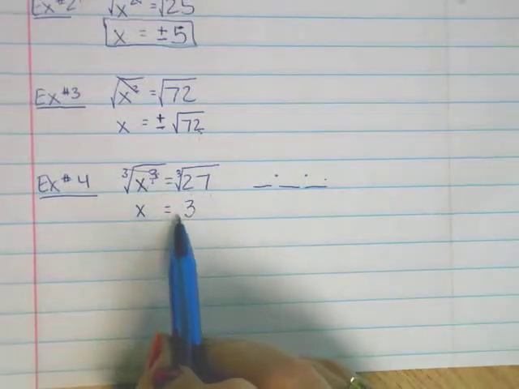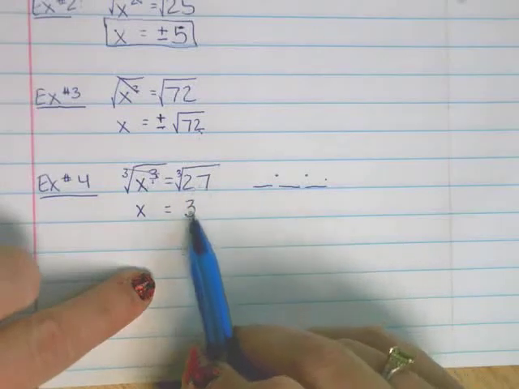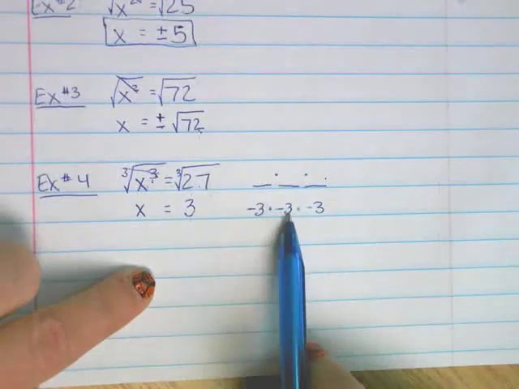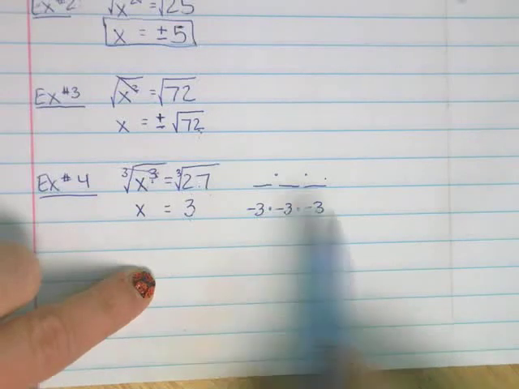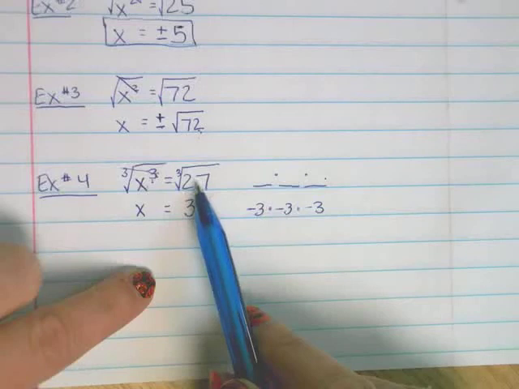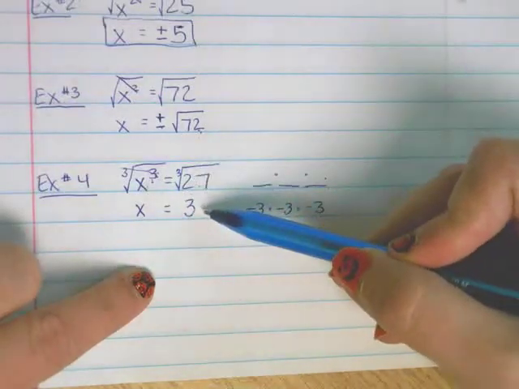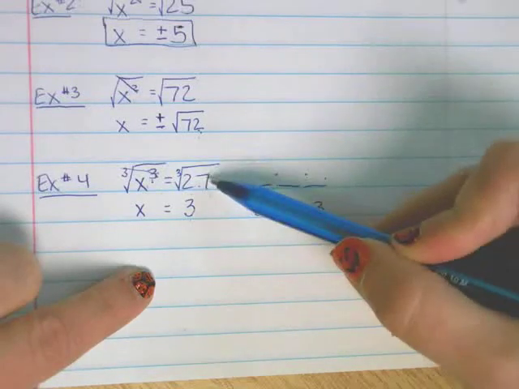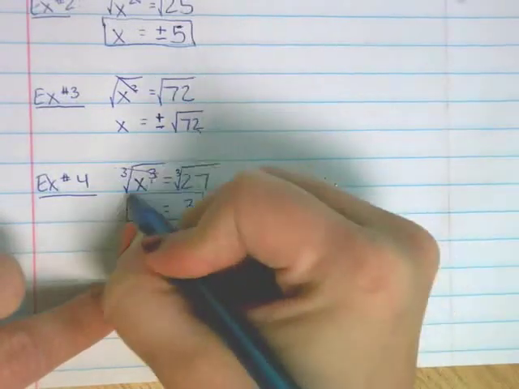Could this be positive or negative? Well, if it's a positive, 3 times 3 times 3, 27. Yep. What about negative? What's negative 3 times negative 3 times negative 3? Negative times a negative would be a positive 9, and then positive 9 times negative 3 is going to take you to a negative 27. So we can't get a positive 27 from negative times negative times negative. So in the case of a cube root, can our answers be negative? Can you ever have a negative times a negative times a negative giving you a positive? No. So in this case, it's only going to be that x equals a positive 3.